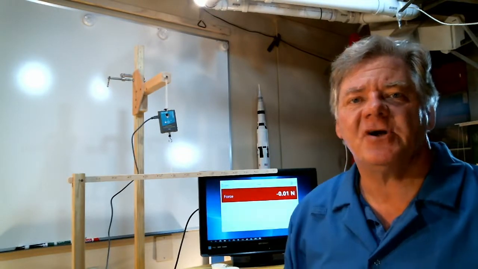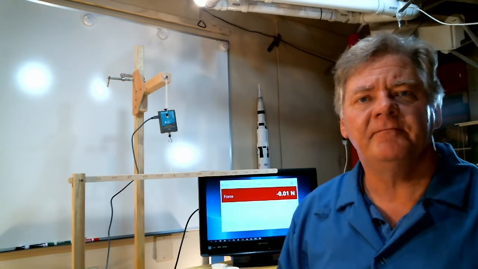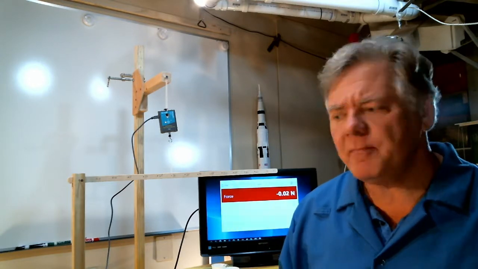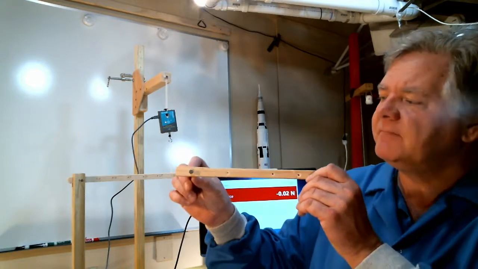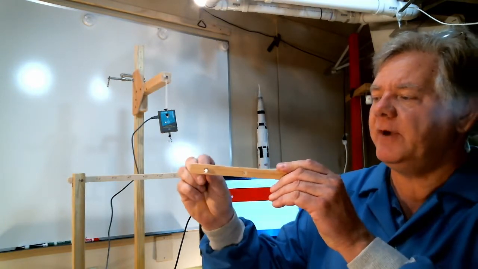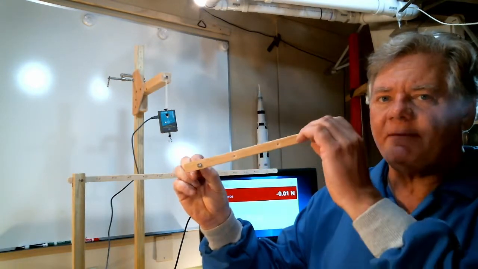Now today I want to talk about the concept of a moment. So what precisely do I mean by a moment? Well, we can take a look at this little device here. I have a beam and I have a nail which represents a pivot point. So obviously the beam wants to move around that pivot point.